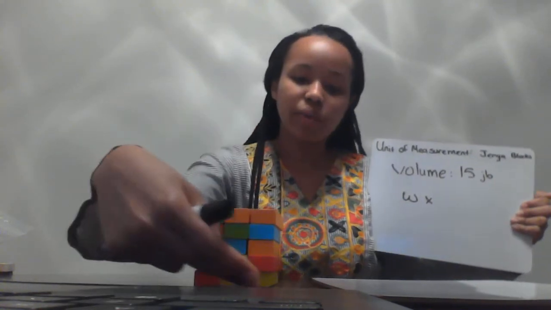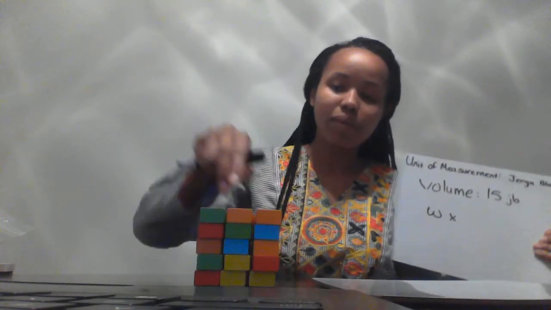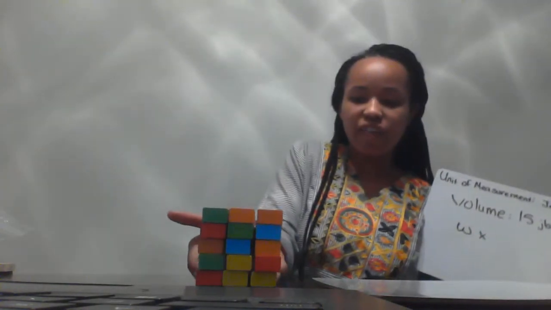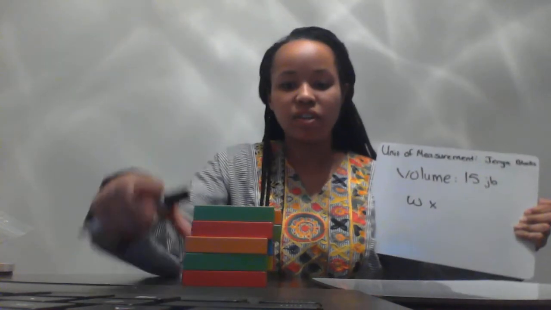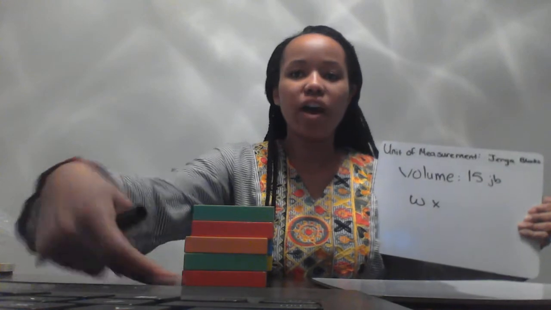So I had 3 right here, but I realized this is a 3D shape. So I'm not just going to count this side. I want to count this side as well. So I have 3 over here, and if I turn this around, I only have 1 Jenga block right here. That 1 Jenga block is going to represent my length.